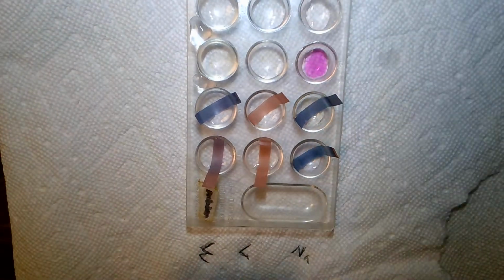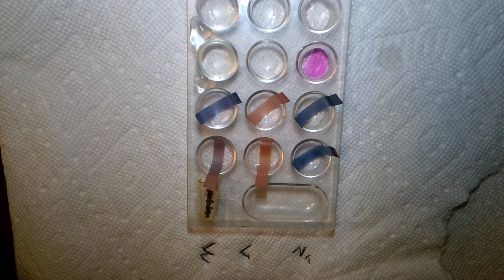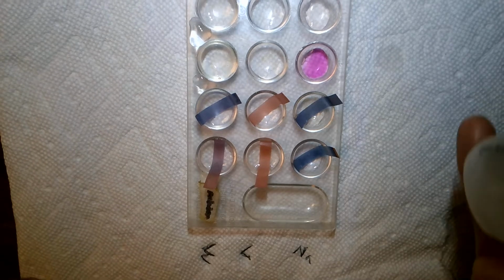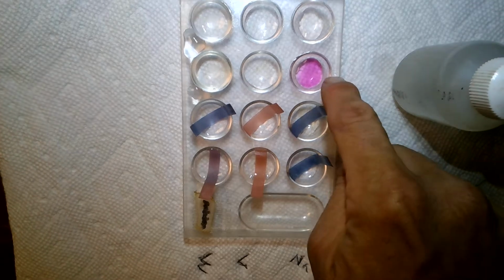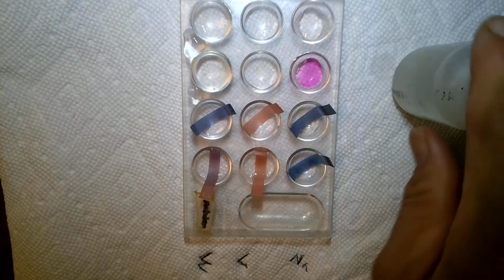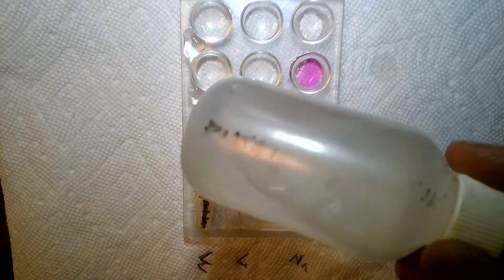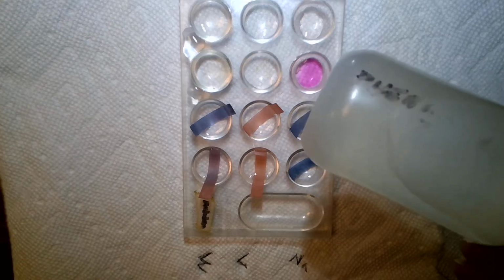So on your sheets, you'll see that the phenolphthalein, for some reason I always mispronounce it, changes pink in a base. Okay, so that is something we do use when we are trying to neutralize a base.